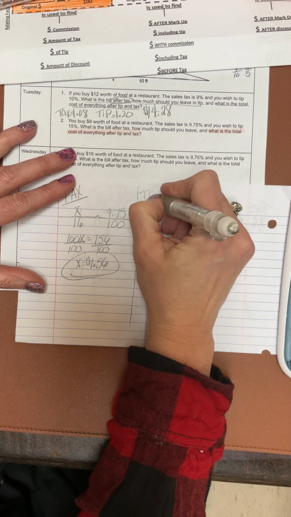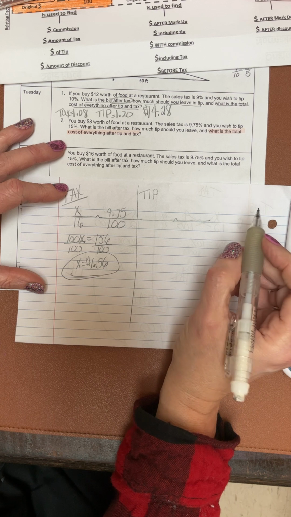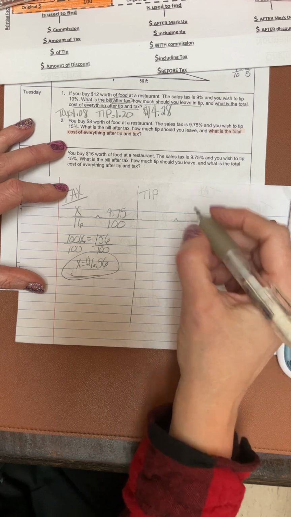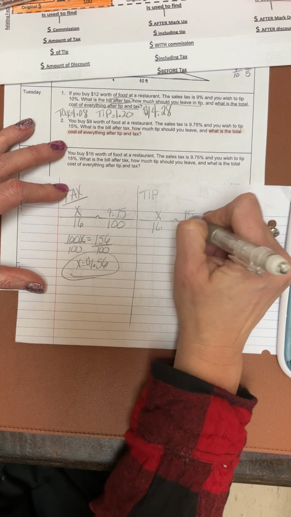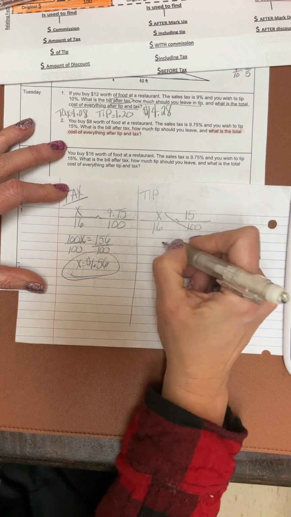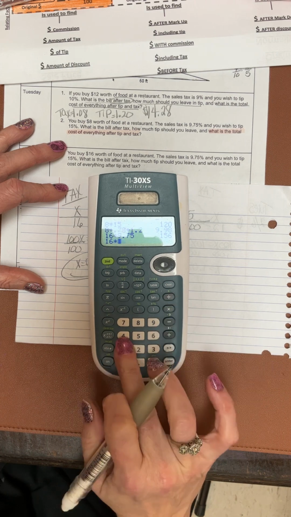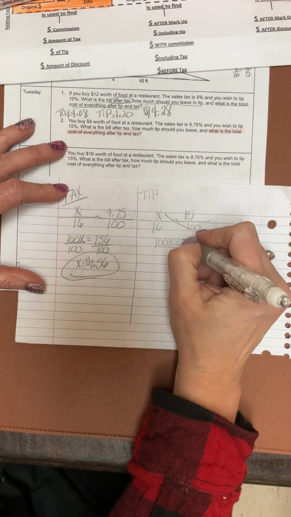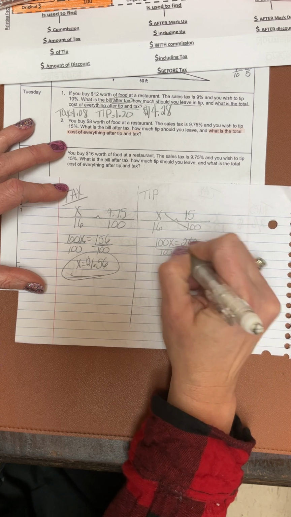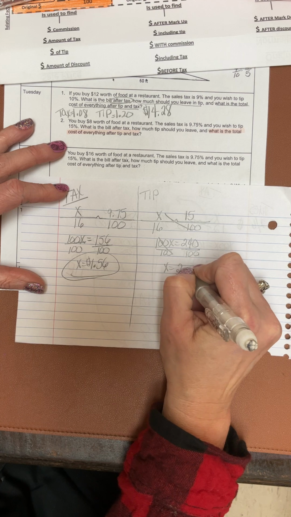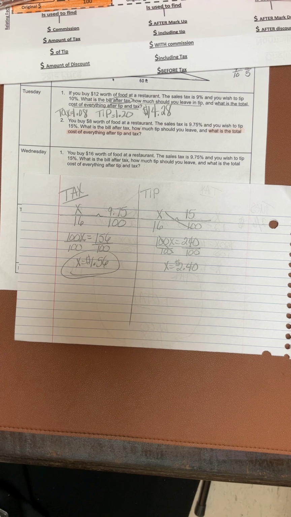Now we've got to do our tip. 15% tip. 240. Divide both sides by 100. X equals $2.40.